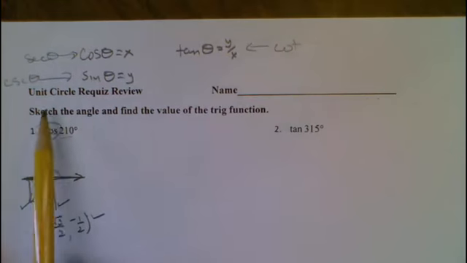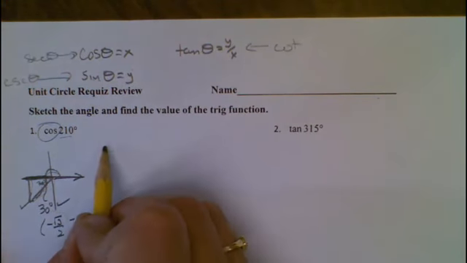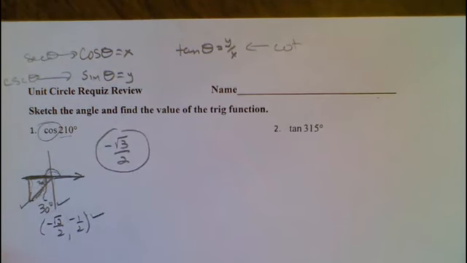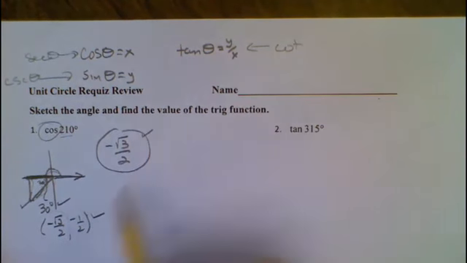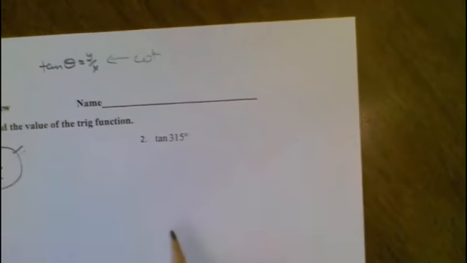Alright, so with this one it asks for the cosine. So cosine is just your x value. So in my ordered pair, my x value is negative radical 3 over 2. That's my answer. So I would look for points in the right quadrant, right reference angle, the correct ordered pair, and the correct answer. Alright, so let's look at 2.